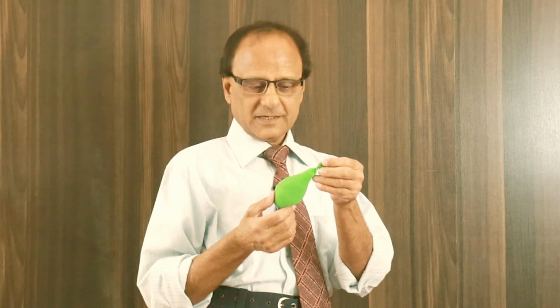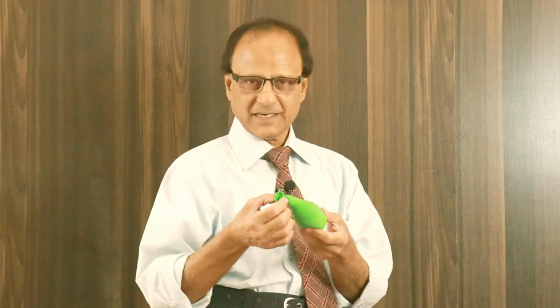Now, I'm not telling you that a normal nasal polyp looks like a green colored balloon, but since that was the only thing I could get my hands on at the present time, just forget about its color. Normal nasal polyps are usually pale in color. They're neither red, nor green, nor blue. They're just pale or grayish in color.